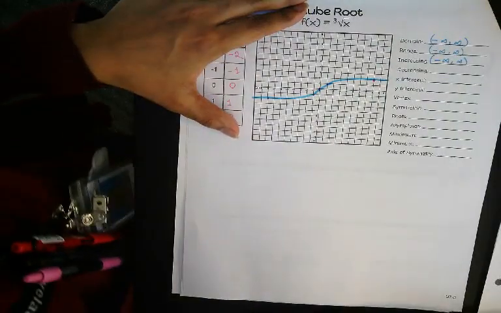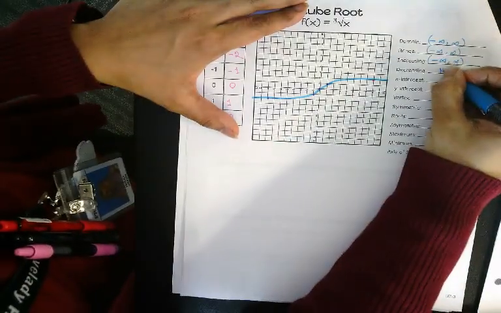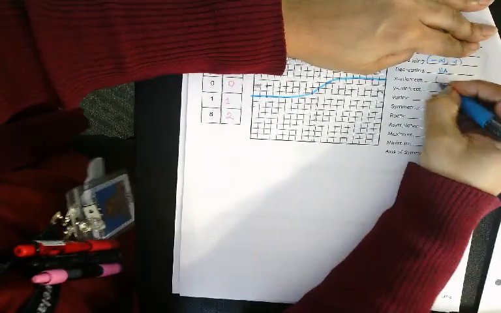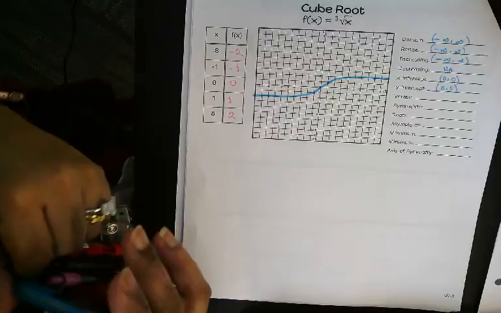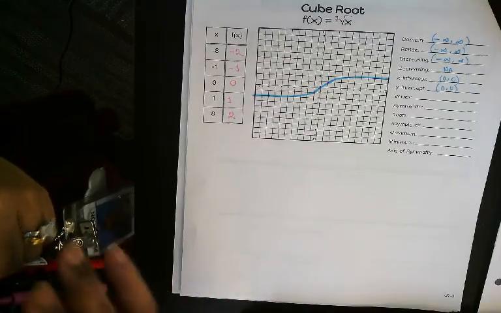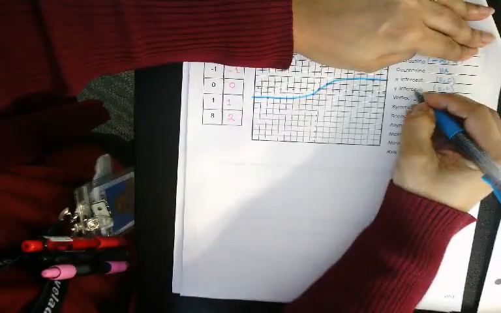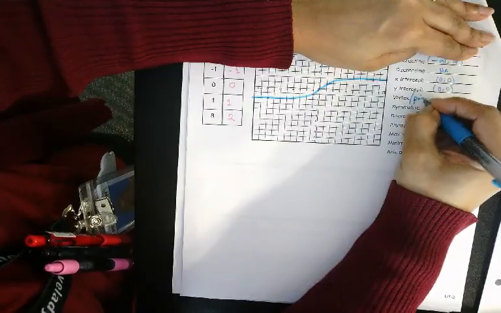Decreasing. Is it decreasing anywhere? No. All right. X and y intercept. X intercept. If we have a 0, 0 x intercept, definitely the y intercept is going to be also 0, 0. Now the vertex. What is the vertex? Vertex is also 0, 0. Or we can say the point of inflection.